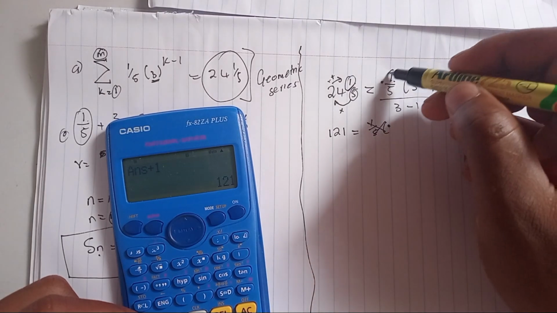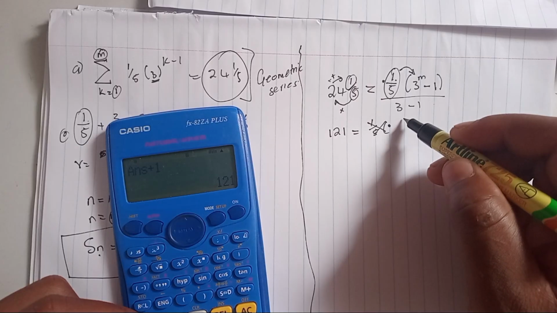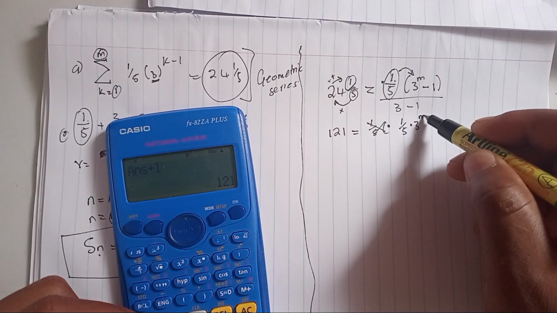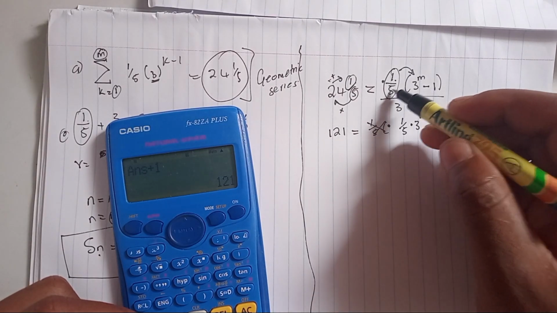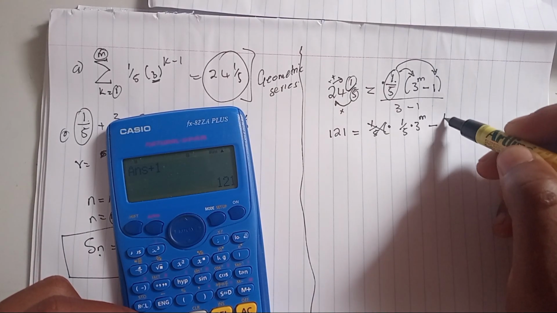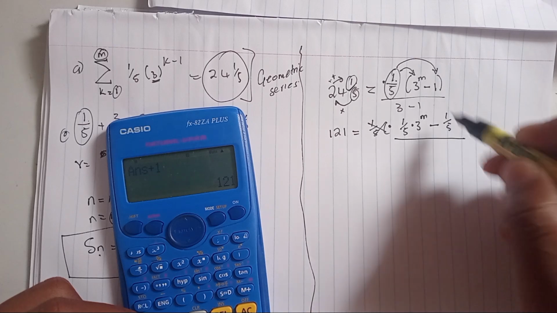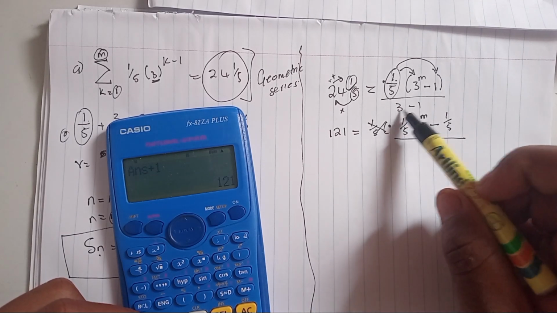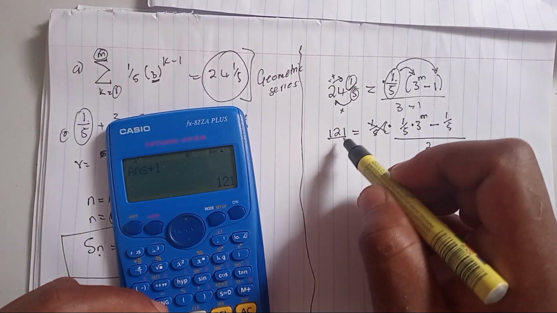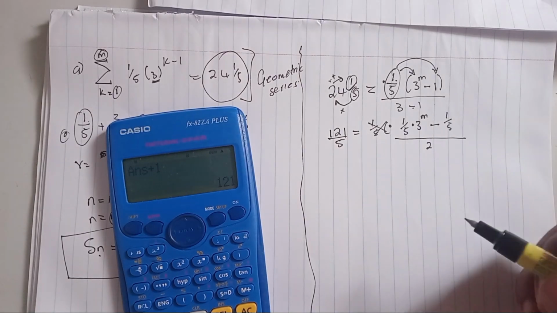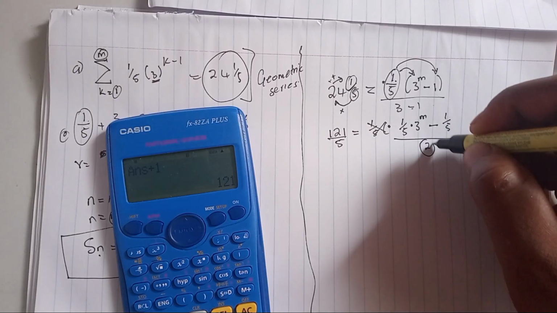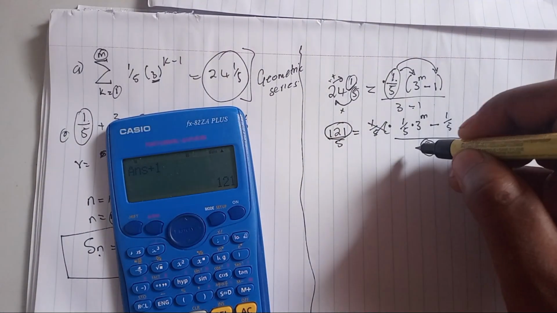Let's multiply everything out. 1 over 5 multiplied by 3 exponent m, and then 1 over 5 multiplied by negative 1, we're going to have minus 1 over 5. All divided by 3 minus 1, which equals 2. Sorry, guys, for that. And then from there, we're going to do cross multiplication.